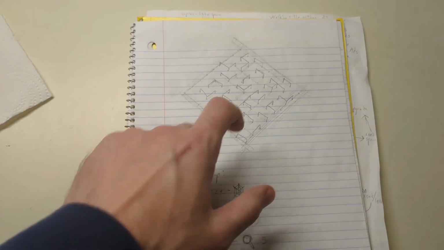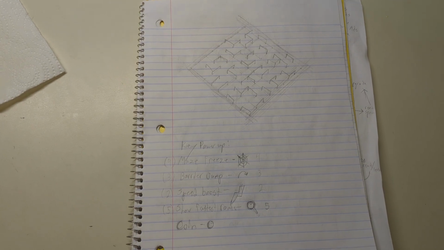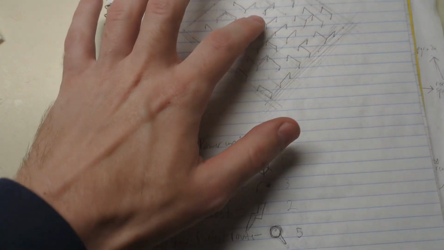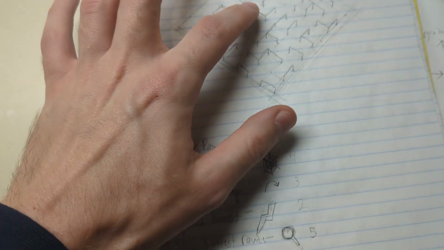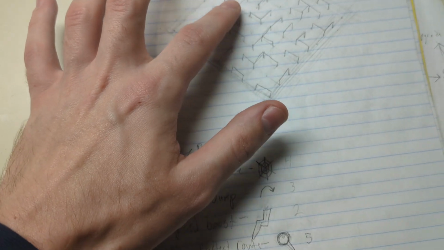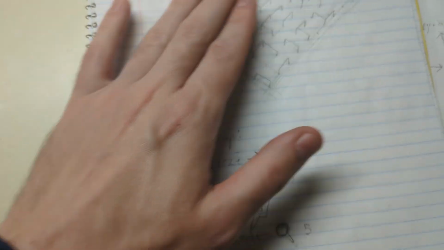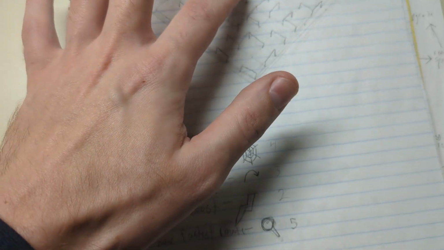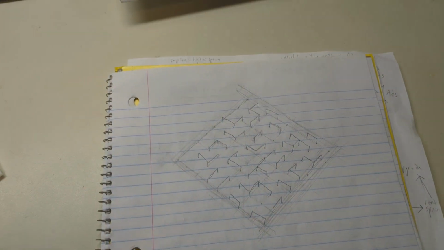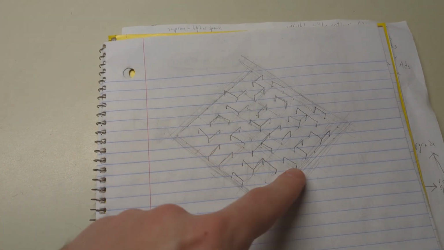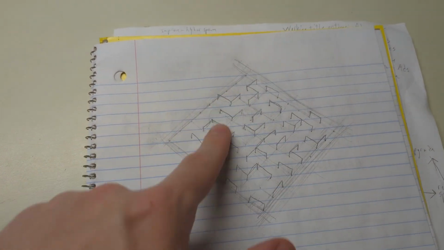I'm gonna color this in. I think it's gonna be all green, and then these sections that twist will look like little flowers. Oh my gosh, I'm so sorry, guys. I'm gonna color this in, and it's gonna be all green like a meadow.